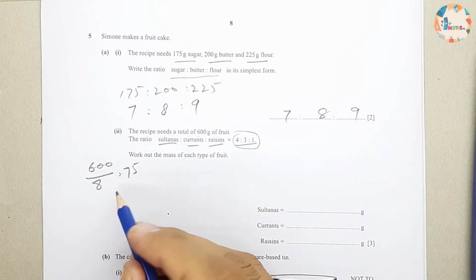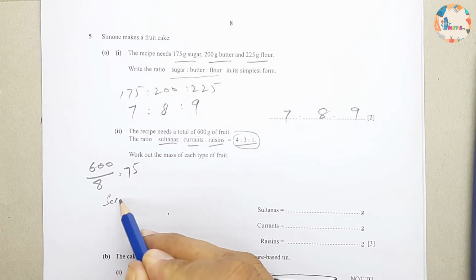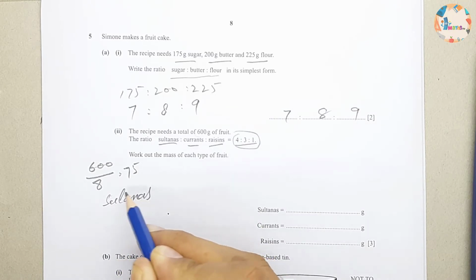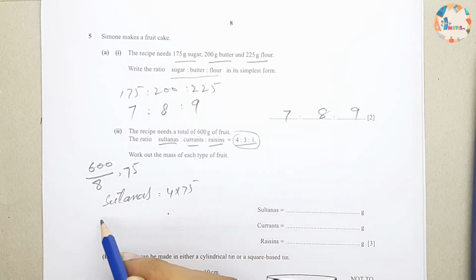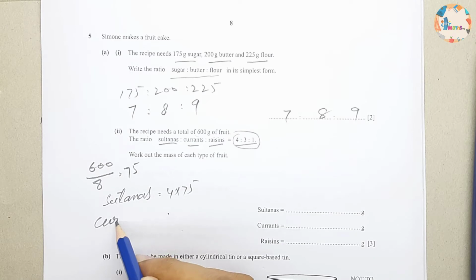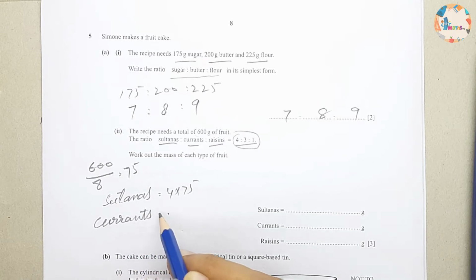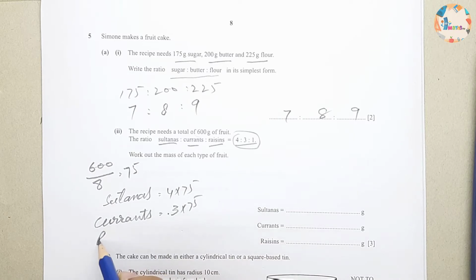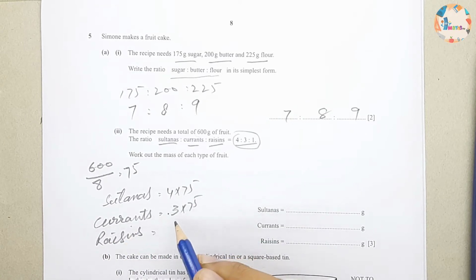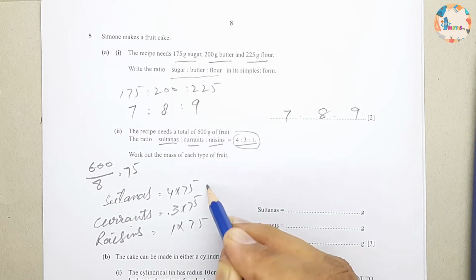First one, sultanas, is equal to 4 into 75. Second one, currants, will be equal to 3 into 75, and last one, raisins, will be 1 into 75.